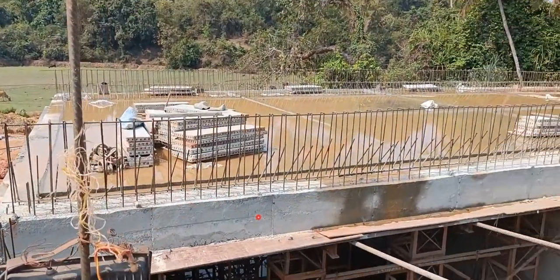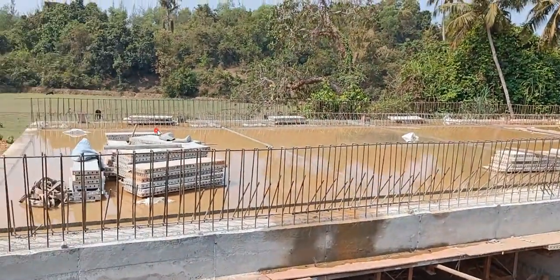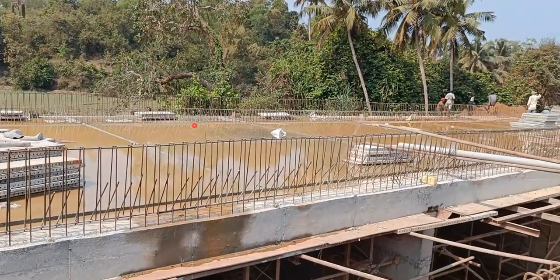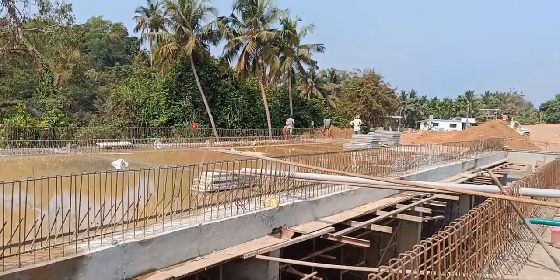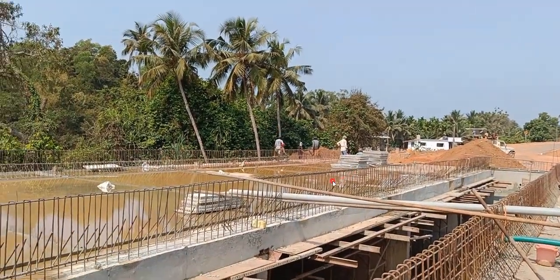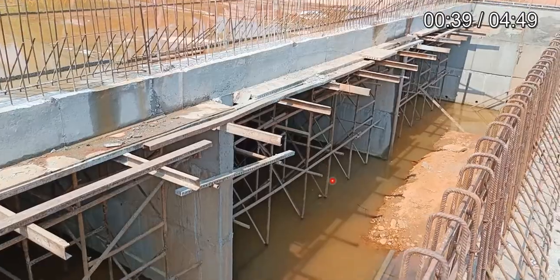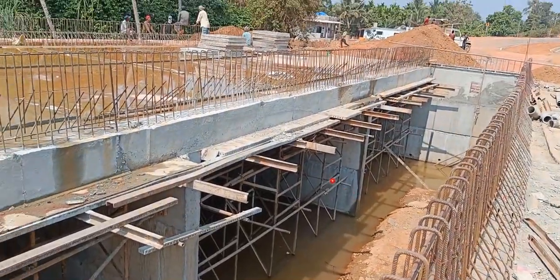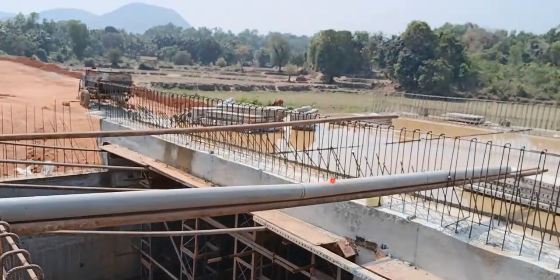And finally this is also casted. I don't have a concreting video, but concreting is pretty simple. Okay, normally you have to make use of a vibrator and you're supposed to do the concreting, not a big issue in that. And finally we have started with the curing of this. Okay, done. Your slab is done.